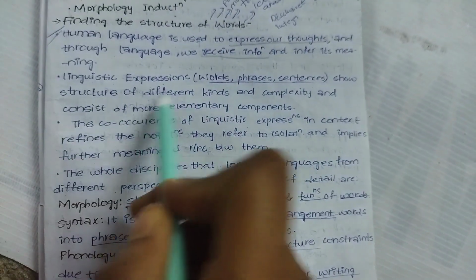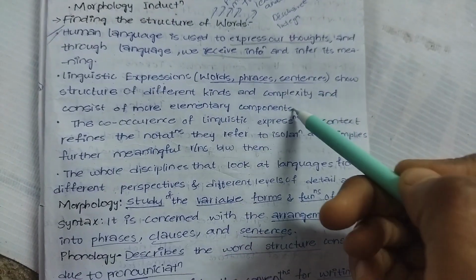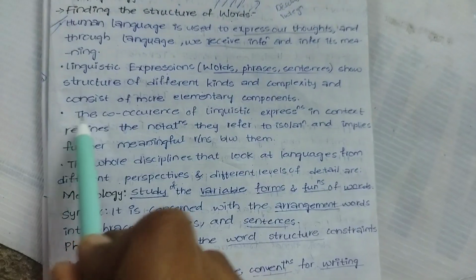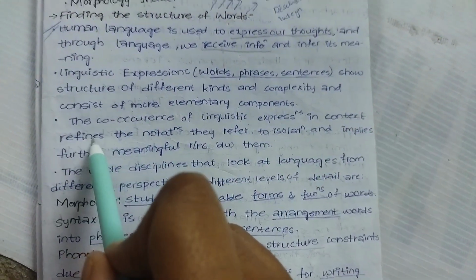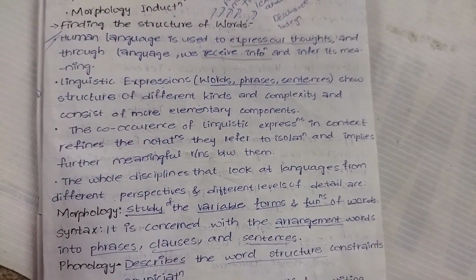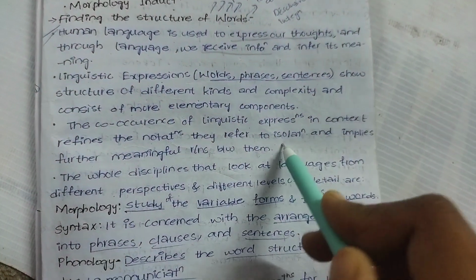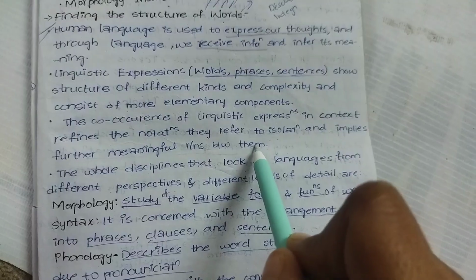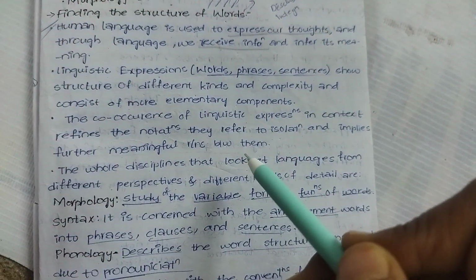They show the structure of different kinds of words and complexity, and consist of more elementary components. The co-occurrence of linguistic expressions in context refers to the notation. They refer to isolation and imply further meaningful relations between them. We use these concepts for expressing our thoughts.